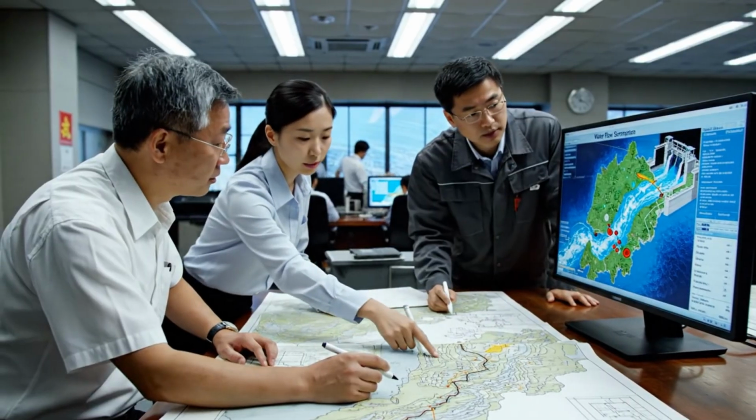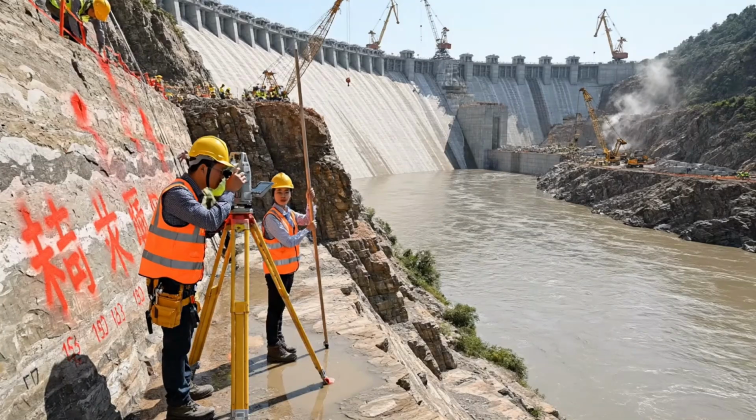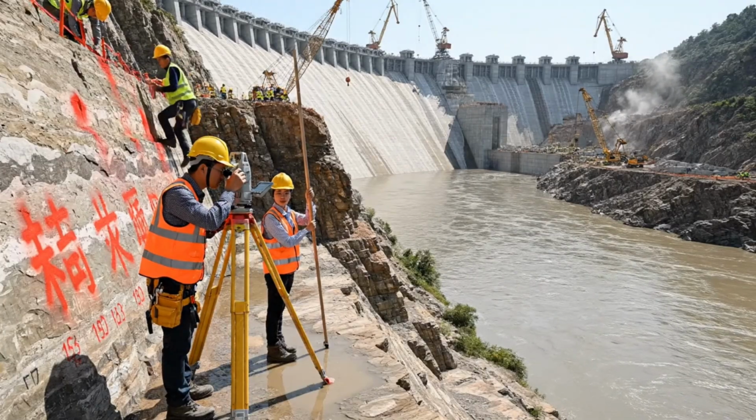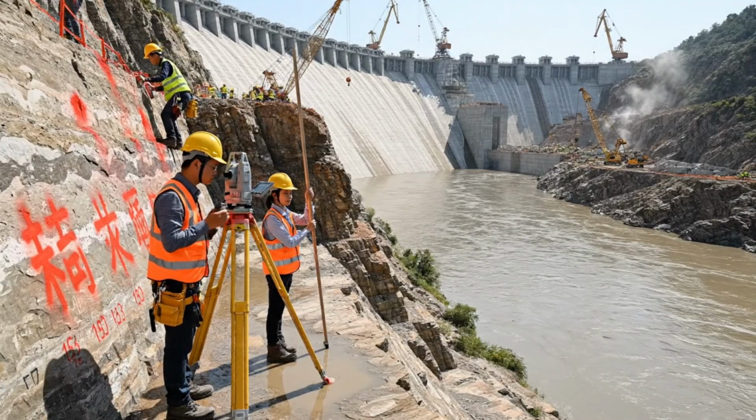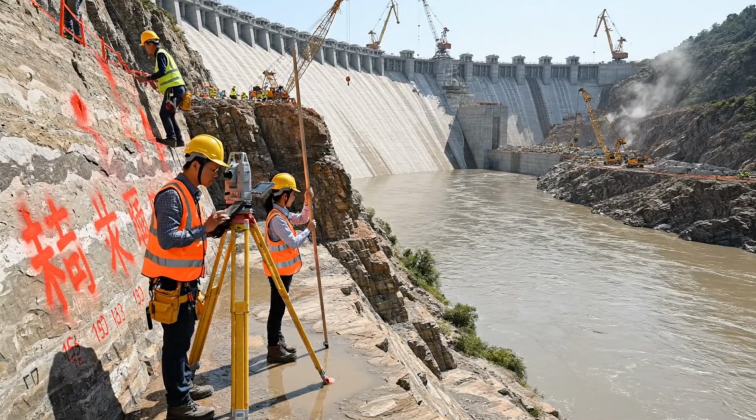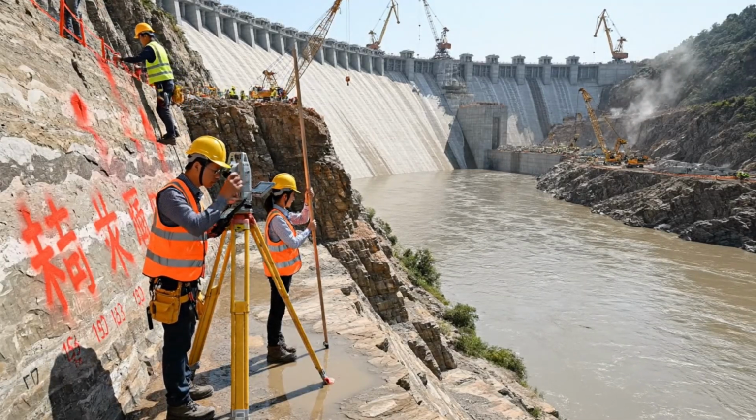But the flow rate simulation shows optimal. Keep the rod steady right there. I have the reading locked in. We finished marking the upper strata.